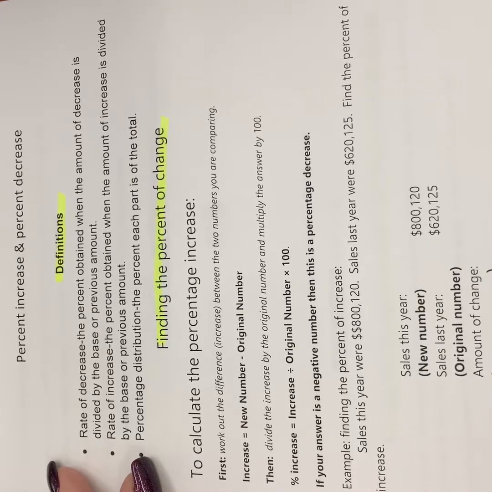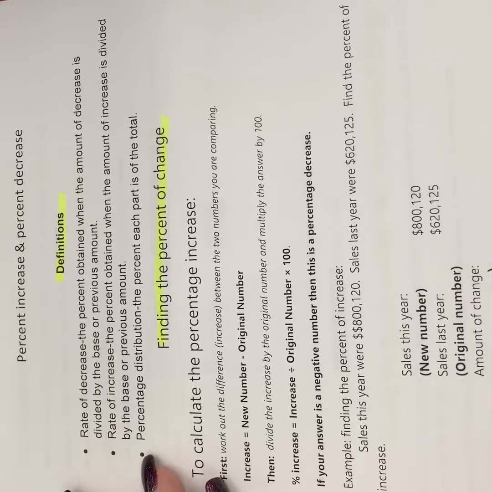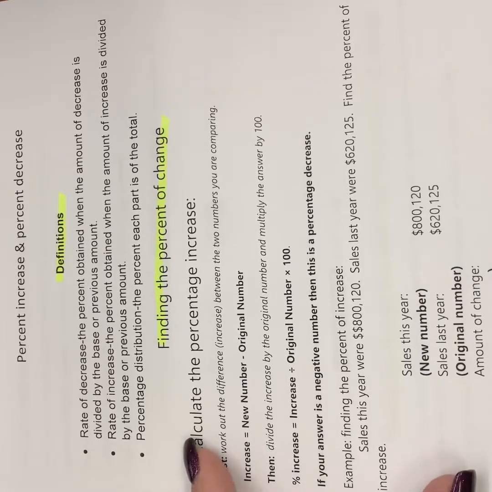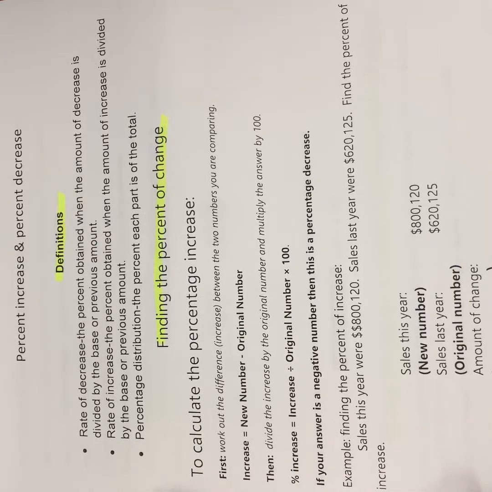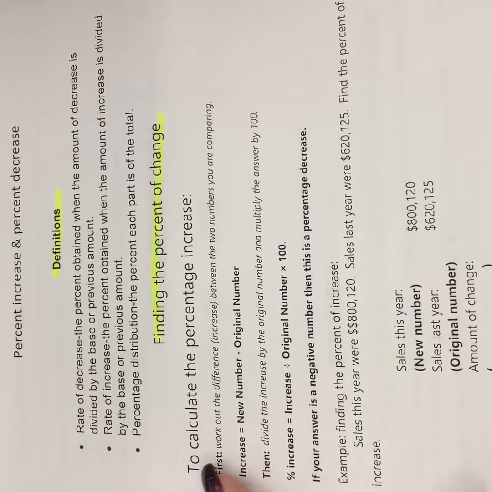The rate of increase is the percent obtained when the amount of increase is divided by the base or previous amount. And the percentage distribution is the percent each part is of the total. So in finding the percent of change, sometimes we're finding the percent of decrease and sometimes the percent of increase. We're going to start with finding the percentage of increase.